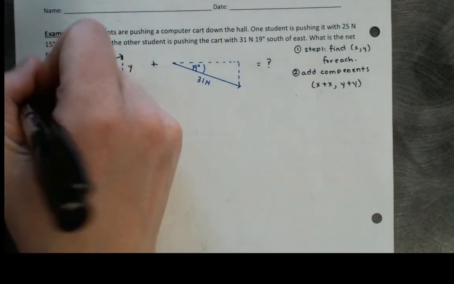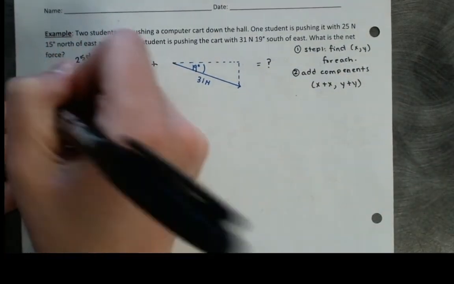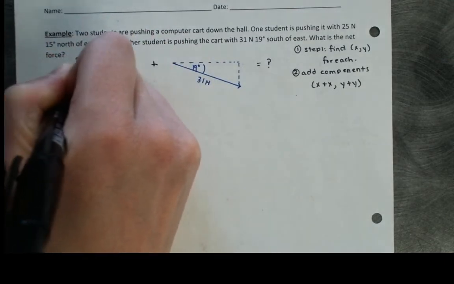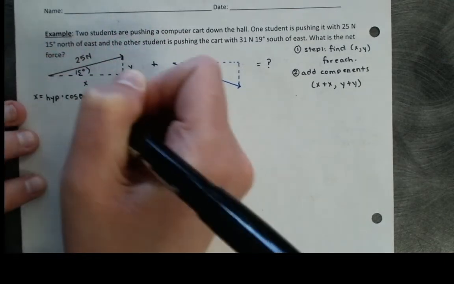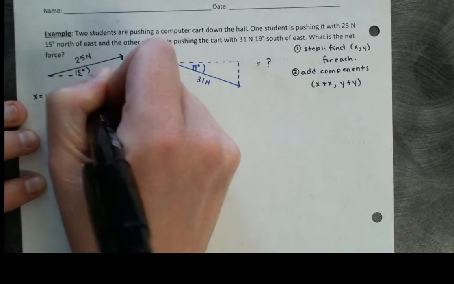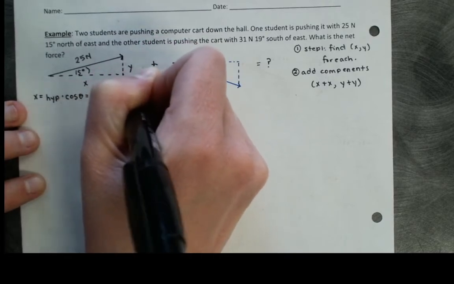Okay, so if we're trying to find the x for this, x is equal to hypotenuse times cos of theta. Our hypotenuse is 25, cos of 15, okay?